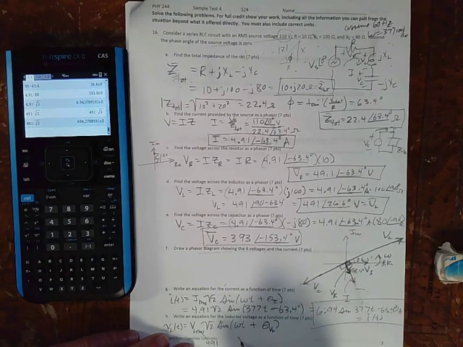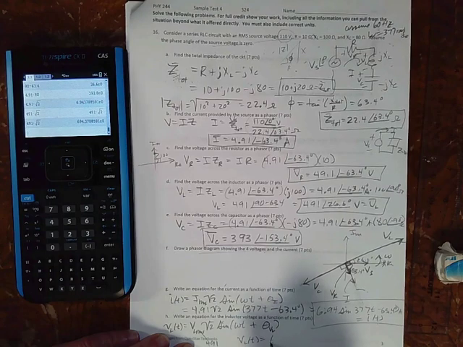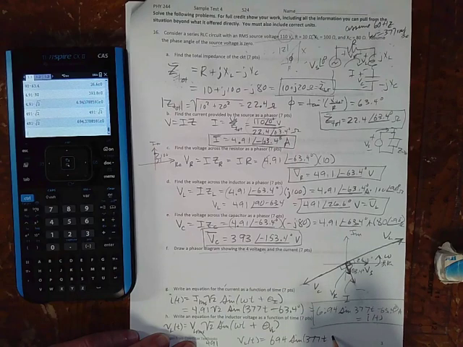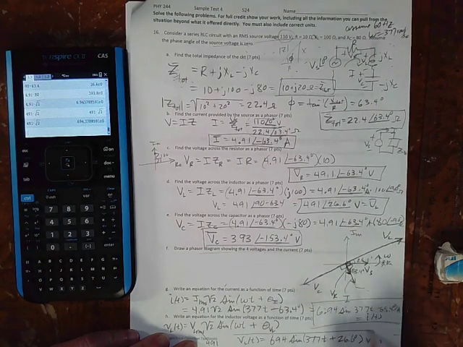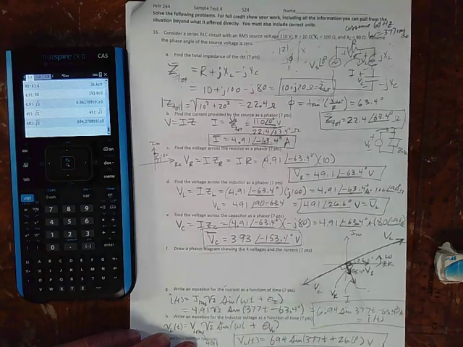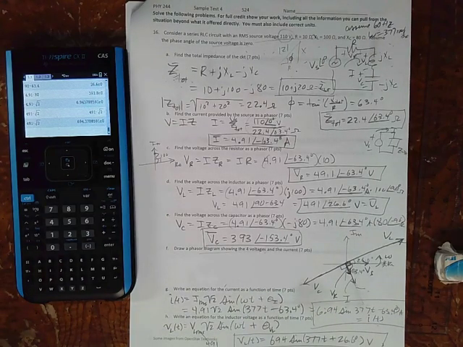So V sub L as a function of t is 694 sine of 377t plus 26.6 degrees, in volts.